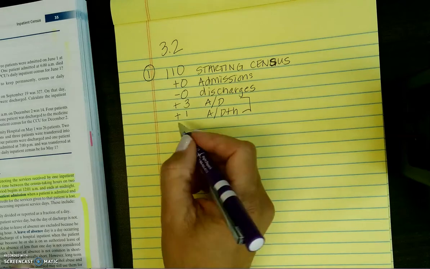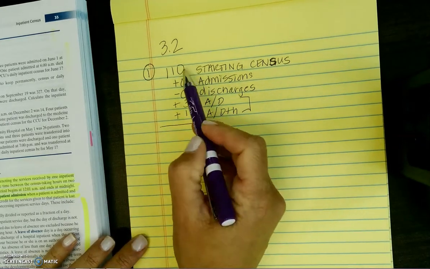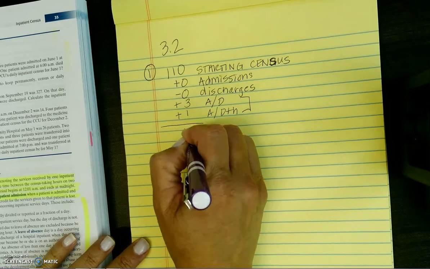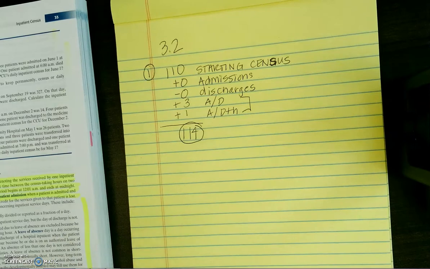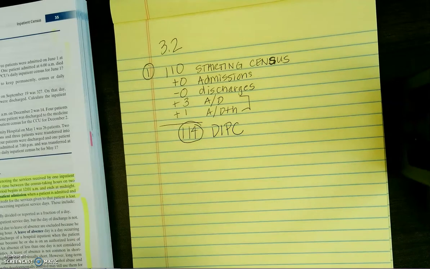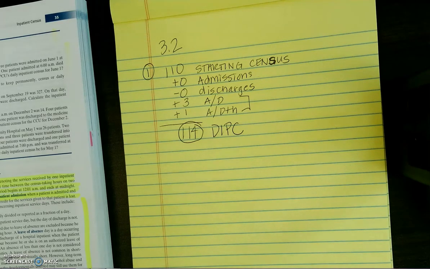So when you take all this and you have 110 plus 0 minus 0 plus 3 plus 1, your answer should be 114. And so that number is your daily inpatient census. And that number represents everyone that received treatment in your facility on that particular day during and in between census taking time. So it captures everyone. So that's number 1.